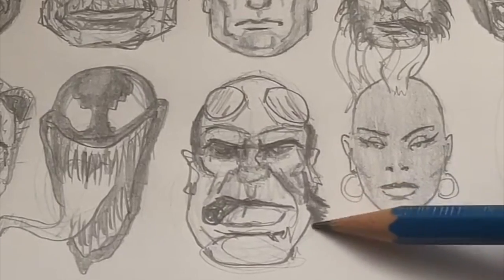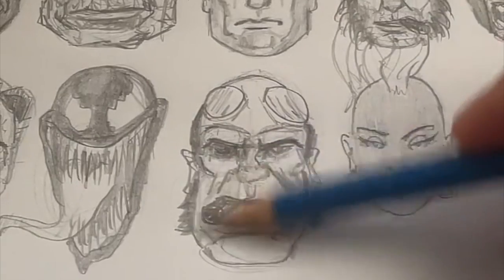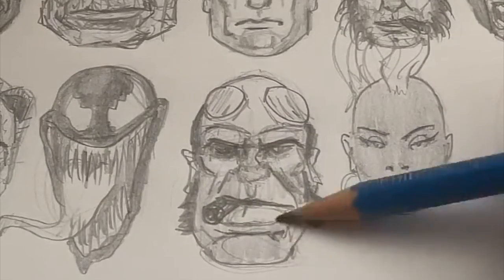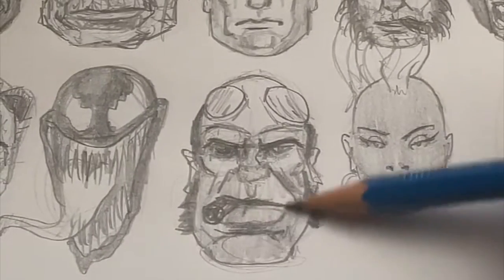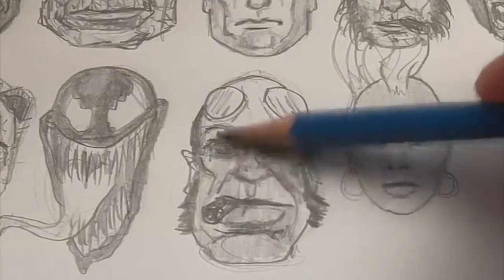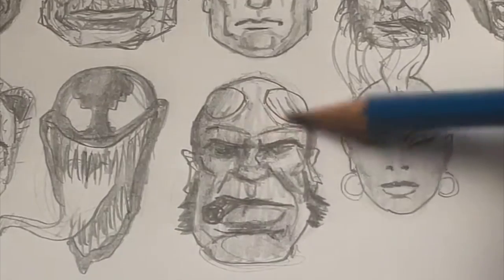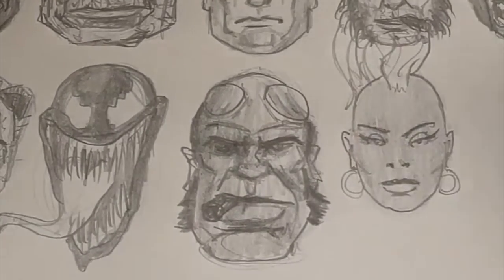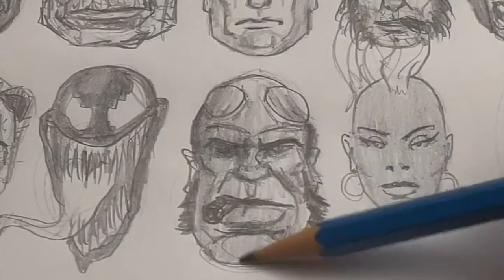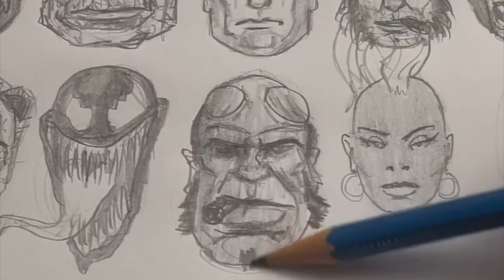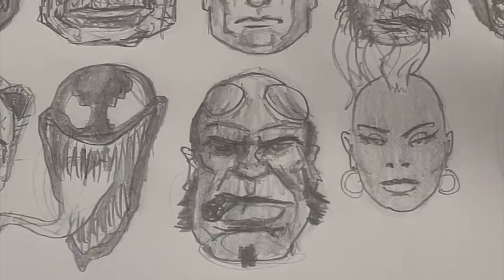Same kind of idea as Wolverine with the long sideburns. Of course, he's red. Something like that. Does he have a beard? Oh yeah, he has a goatee, doesn't he? Yeah, thank you. Totally forgot about that.